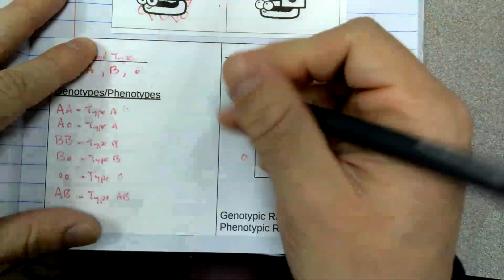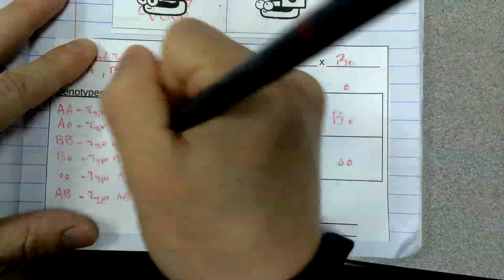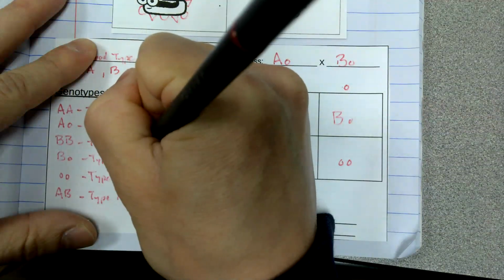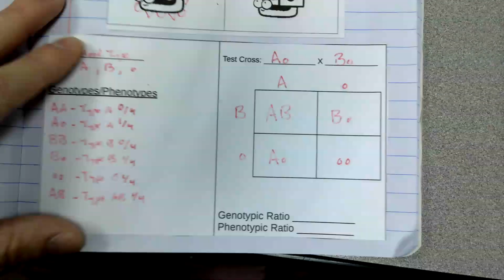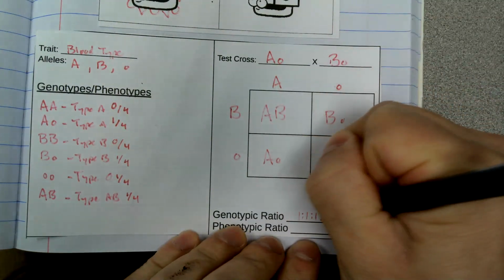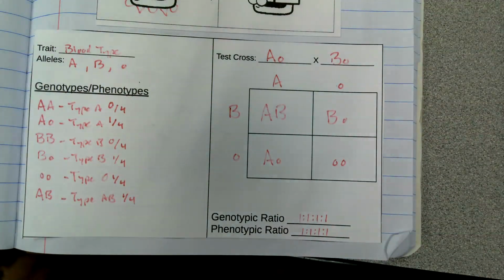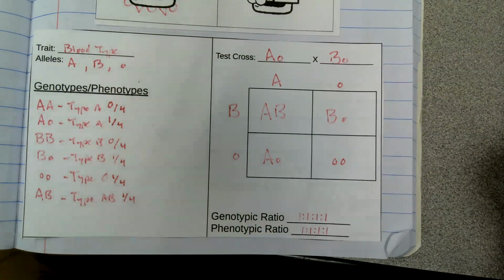So I don't have any homozygous type A. I've got one heterozygous type A, no homozygous type B, one heterozygous type B, one type O, and one type AB. So I've got 1 to 1 to 1 ratios here. I've got 4 different possible phenotypes. So you add more alleles, you get more phenotypes, and you get more possible options from your results.